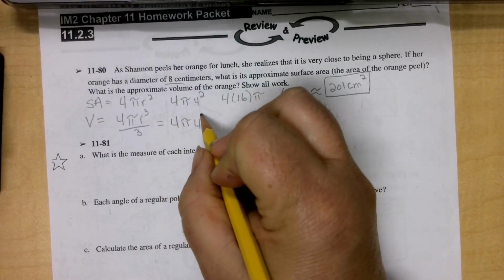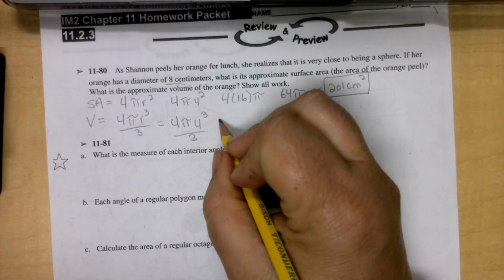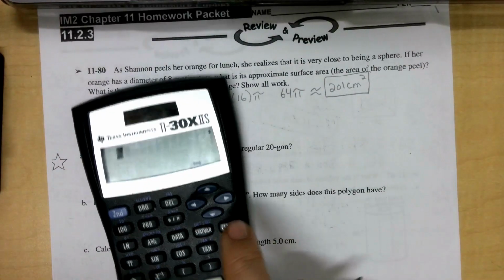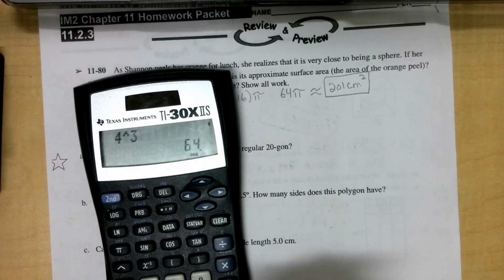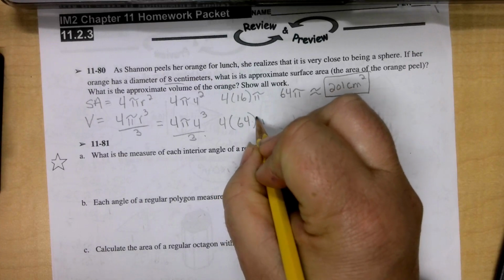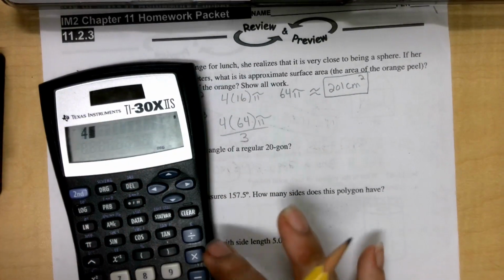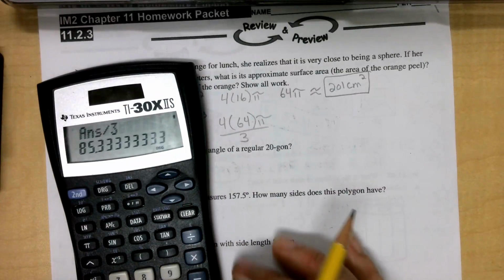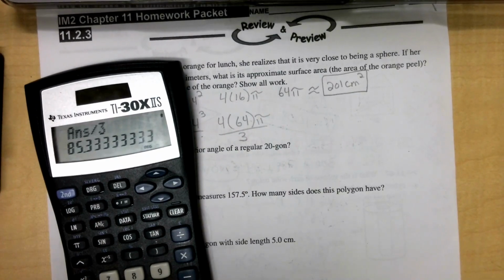The radius is 4, cubed, divided by 3. 4 to the power of 3 is 64, times pi divided by 3. 4 times 64 divided by 3 is 85.33.